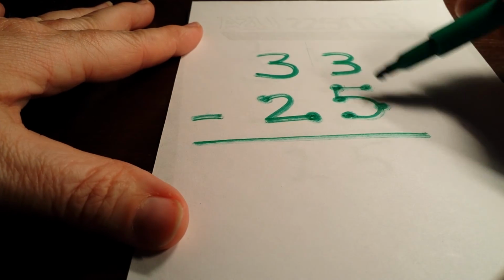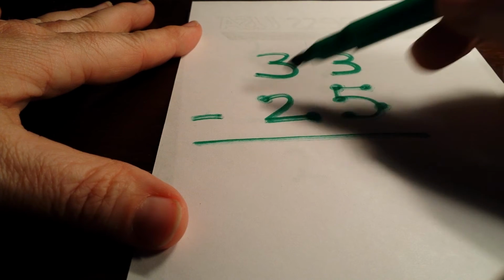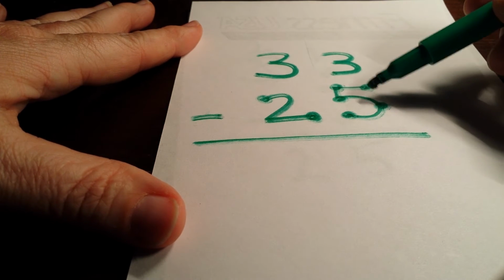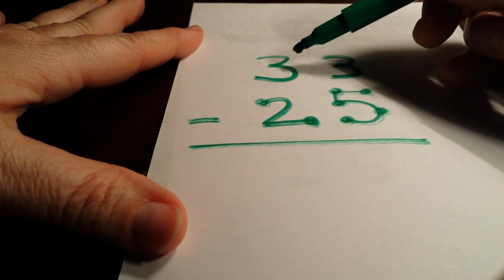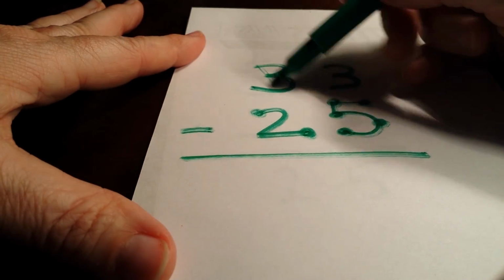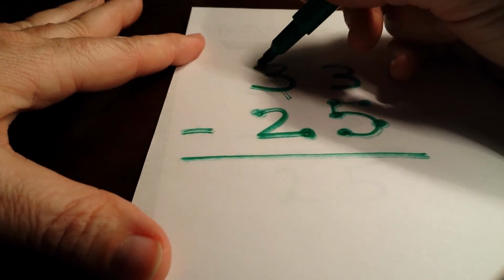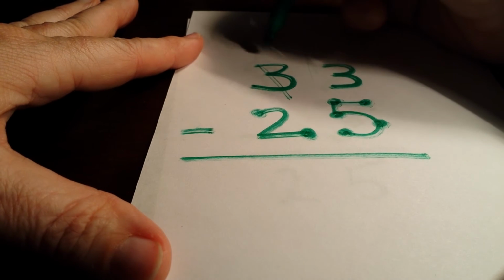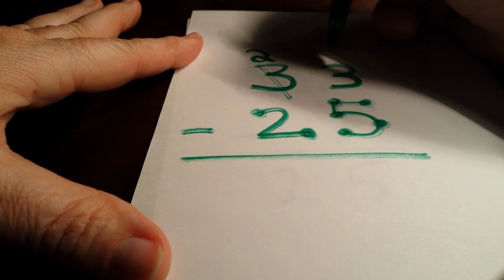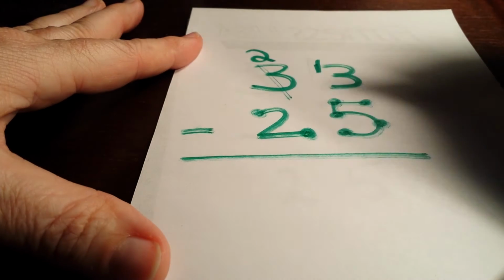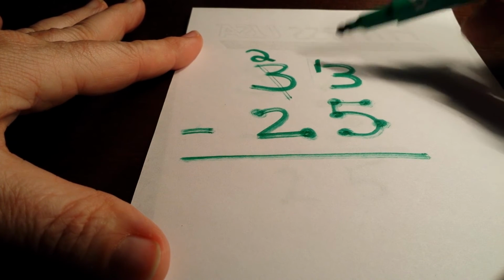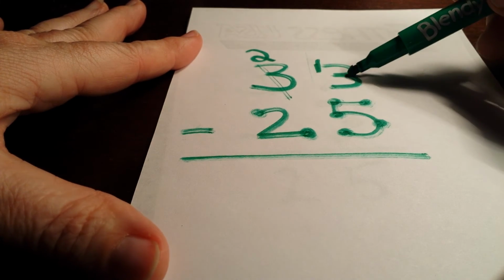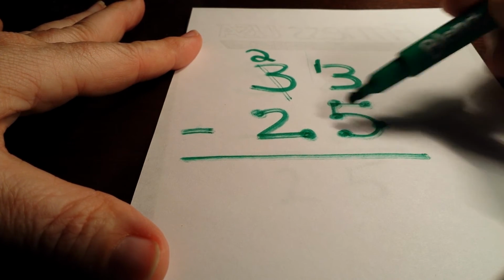Remember, we always start in the ones column. 3 minus 5. I only have 3. I can't take 5 away. So I have to go next door to borrow. So there were 3 here. Now there's 2, and this one is coming over here, this 10. So 10 plus 3 is 13. 13 minus 5. 13, 12, 11, 10, 9, 8.